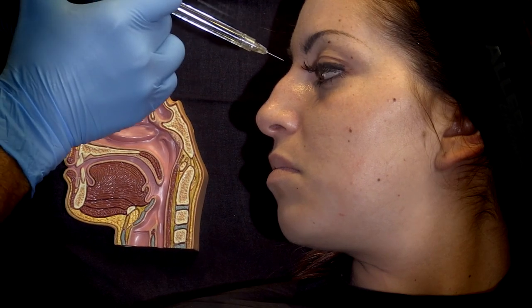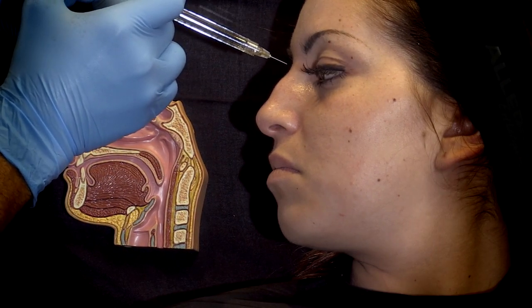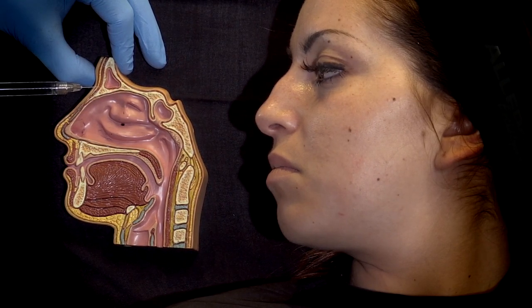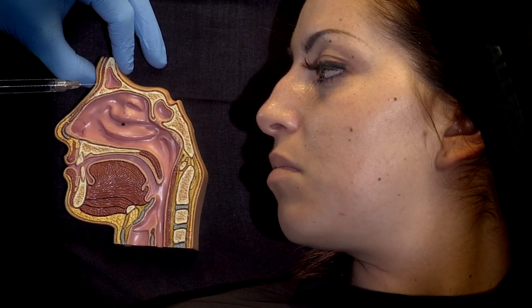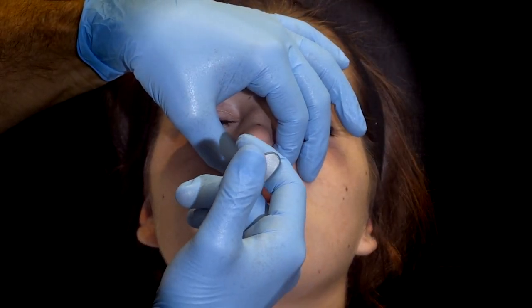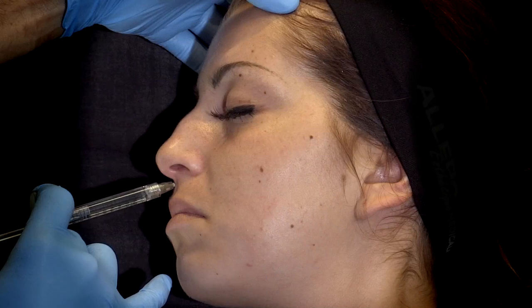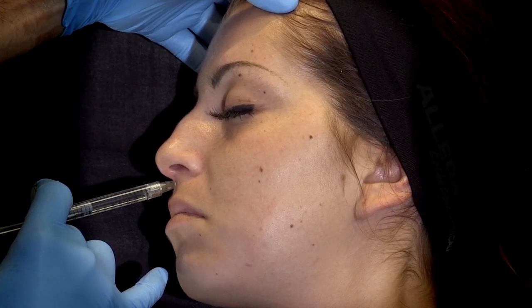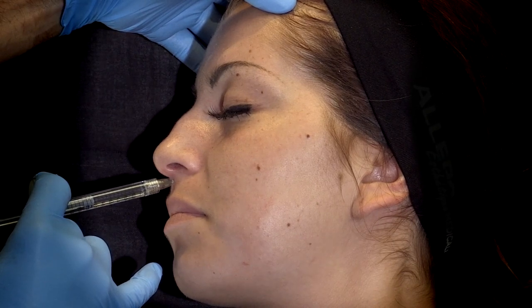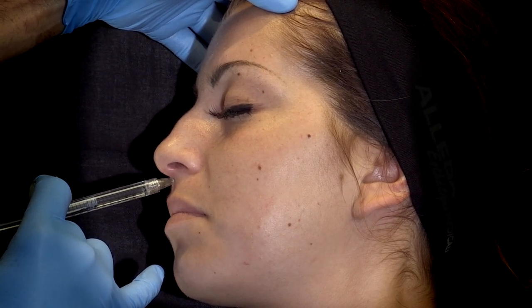And then we will inject the nasofrontal angle down to the bone. The injection is medial, with a slow anterograde and retrograde injection down to the nasal spine. The lidocaine, if you inject slowly, has time to numb the area.